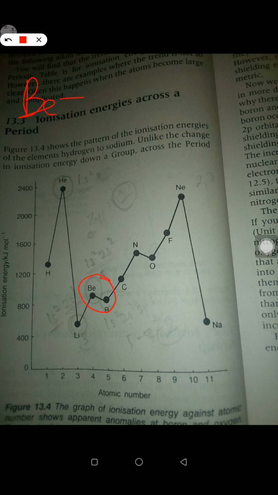Beryllium, what's that? 1s2, 2s2. Okay, boron, 1s2, 2s2, 2p1. You could already have known the answer. Okay, now we expect, of course, that boron is expected to have a higher ionization energy. Now it has a lower ionization energy. So we want to look at which factor causes the ionization energy of this one to be lower.